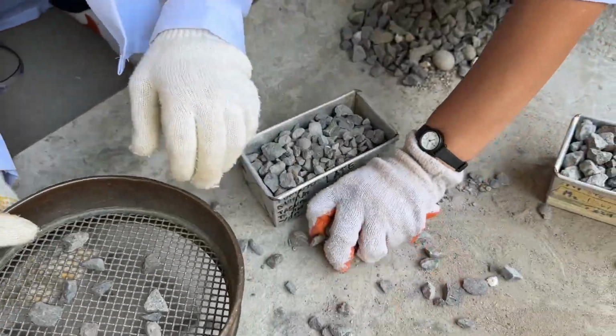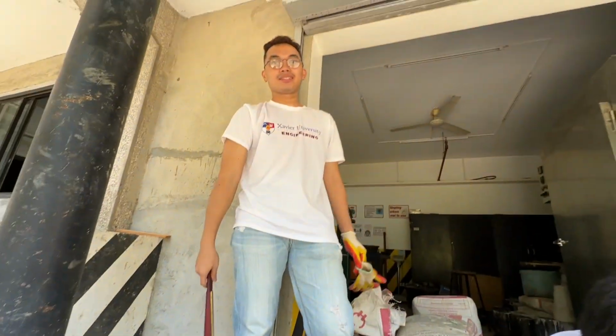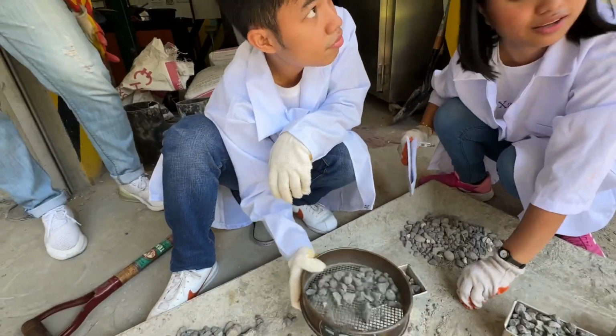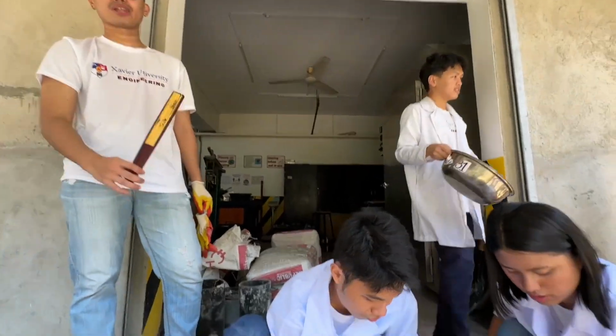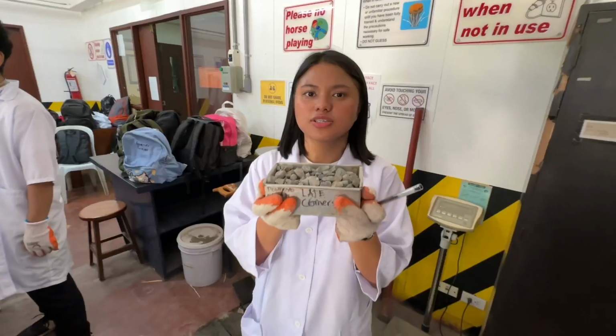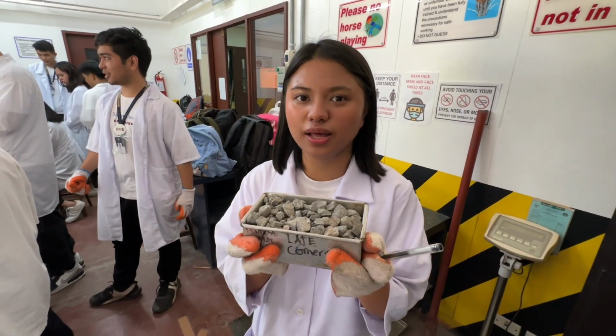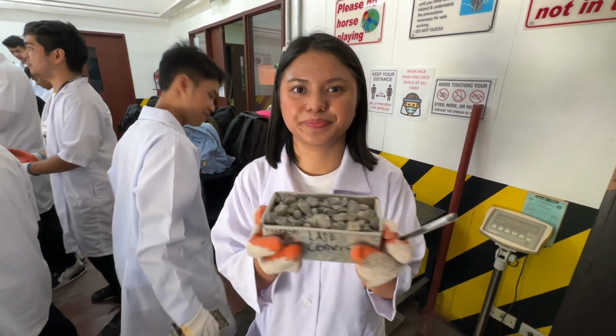So guys, as you can see, they are sifting the sand. We're still waiting for them so that we can now continue. So now we're going to make the mix of the aggregates.